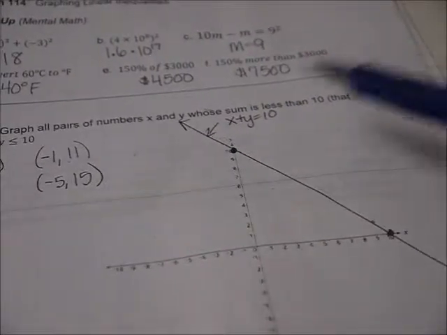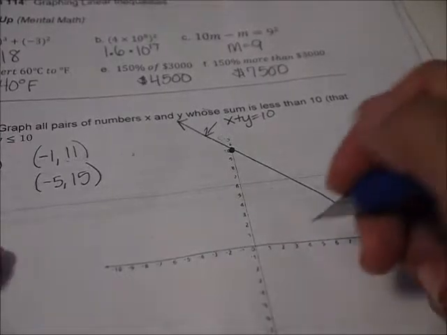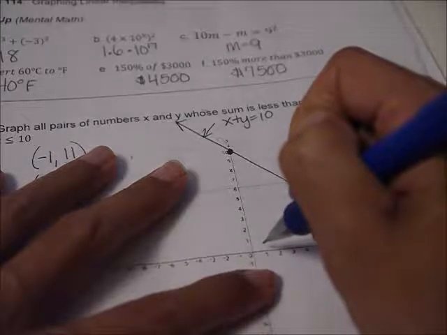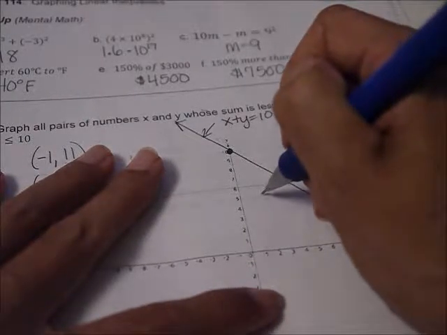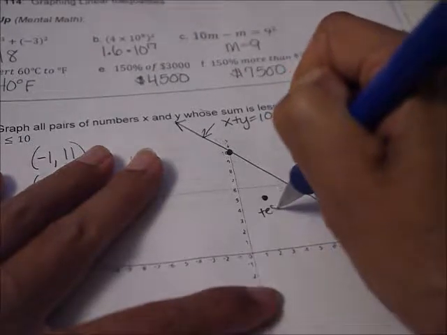And the guess is if the sum is less than 10, it's probably going to be below the line. So what I'm going to do is pick a point here, okay? I'm going to pick, and the book picks the point 2, 5. And we're going to, it's called your test.